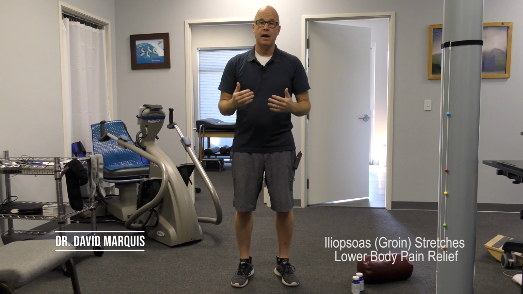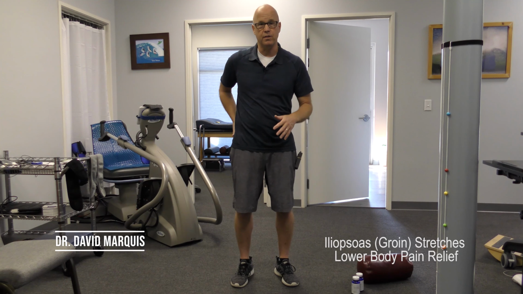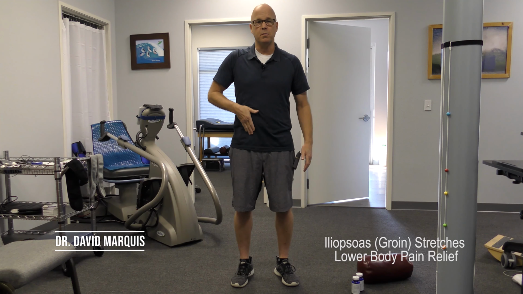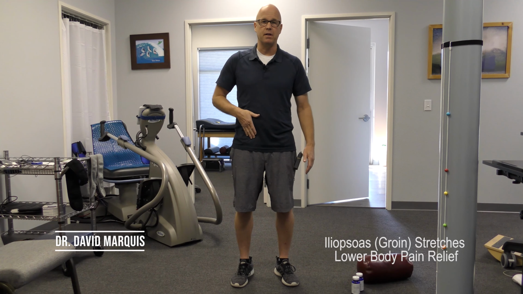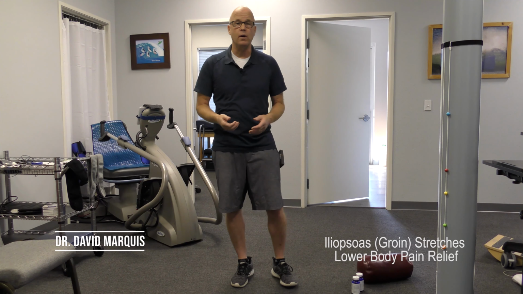The first one that I showed had to do with some of the muscles on the outside of the body. That was the gluteals. This next one that I'm going to show is a muscle group that's on the inside of the body. It's called the iliopsoas muscle.